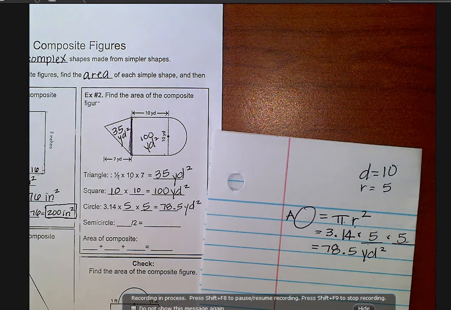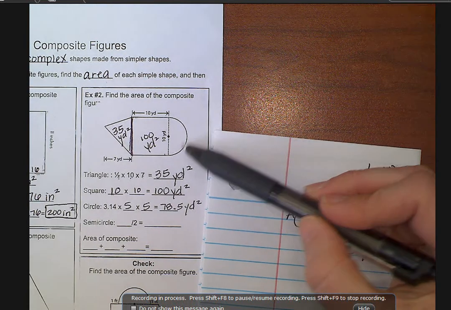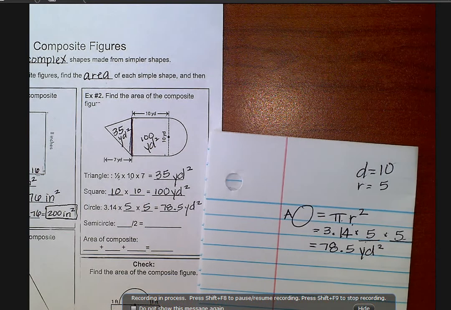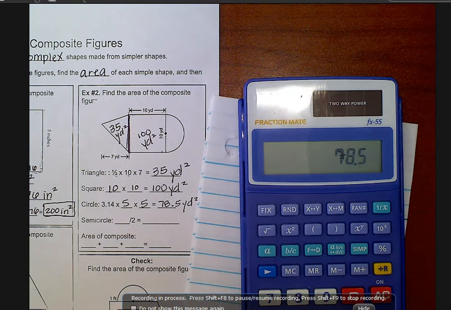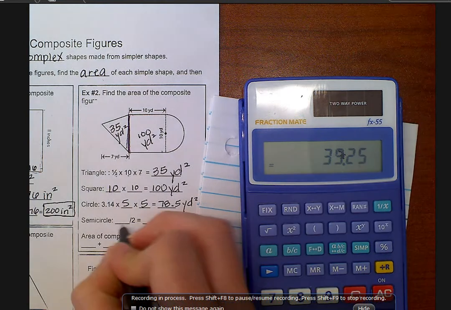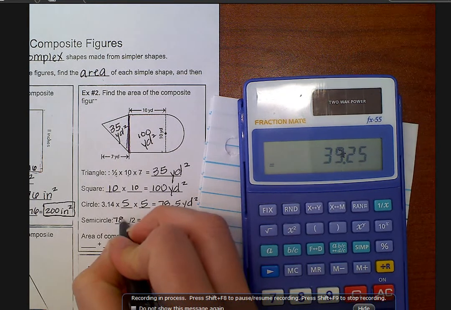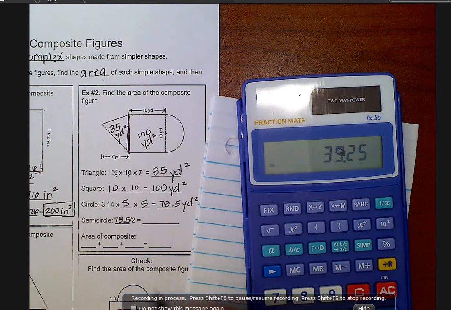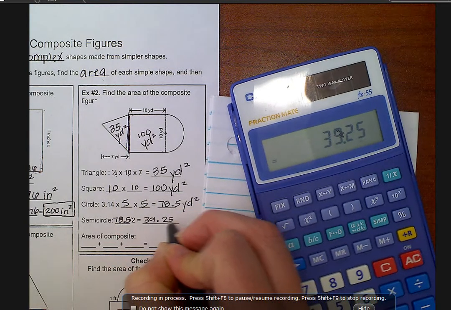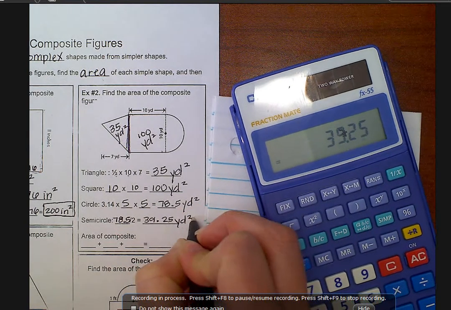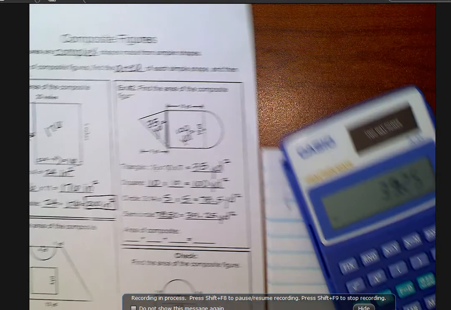In this case, I only need half of the circle, so I'm going to take that 78.5 in my handy dandy calculator and divide it by 2, because I only need half of the circle. So I took my entire area and divided by 2 to get 39.25. Still in yards squared because we are still talking about area.